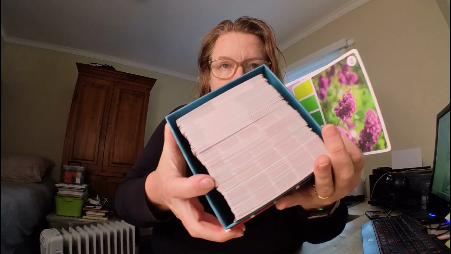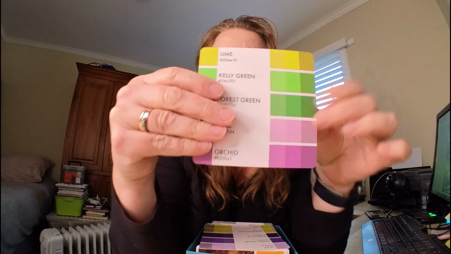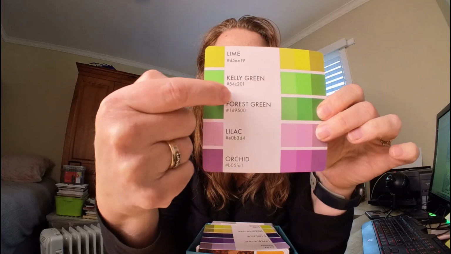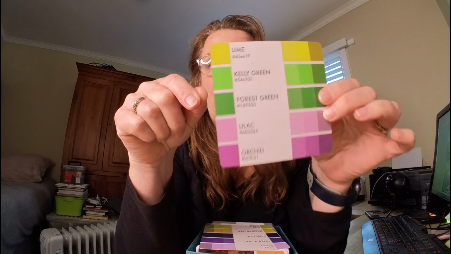I don't know if you've seen these, you probably have. They've been advertised to near death everywhere on the internet, and for good reason. They are a set of cards. There are two boxes, filled with a number of cards in each box. On each card you've got a color combo that goes with one of the pictures, and on the back it has the hex codes that go with each of those. For every color, there's what's called a hex code. You might be able to see that there.